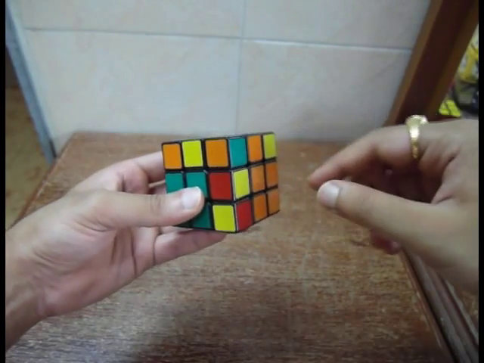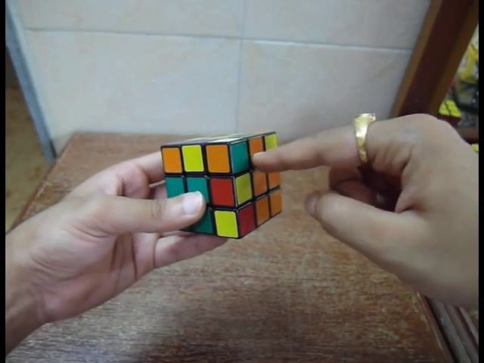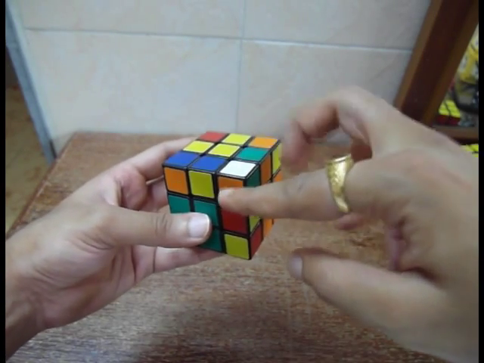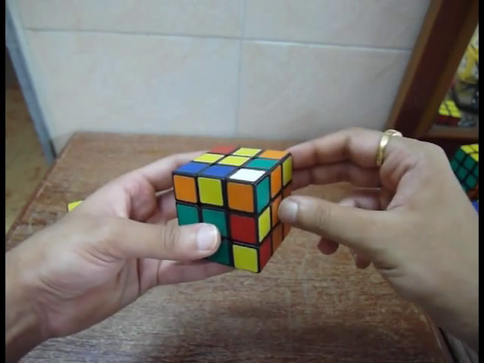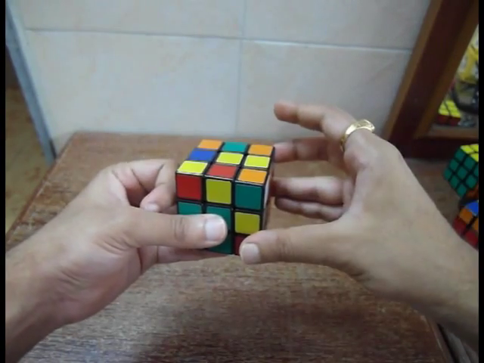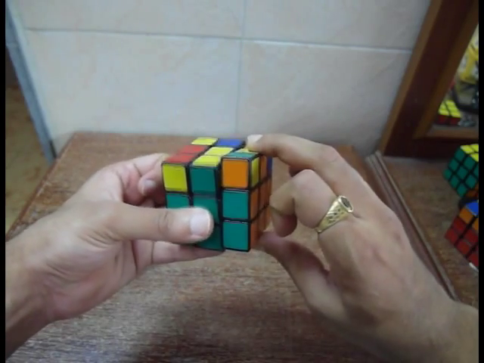Obviously there is also this case in which they are joined, but this and this are opposite, the orange and green. So this can be set up into a tiger case, which is okay.